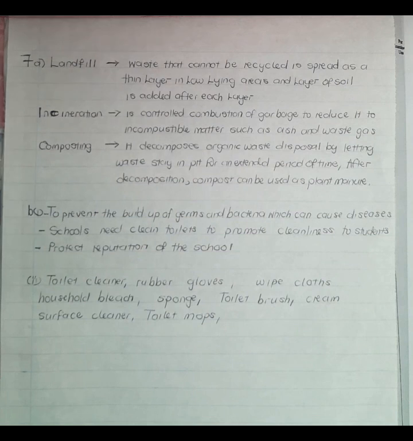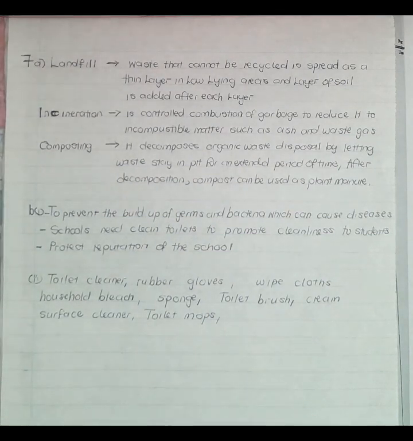So there are so many materials that are used to clean the toilets. You are supposed to just list any 3 of these materials. Let us move on to the next question.